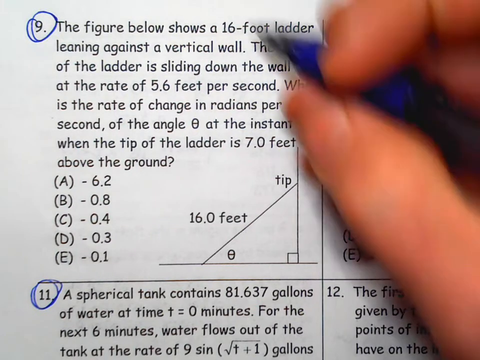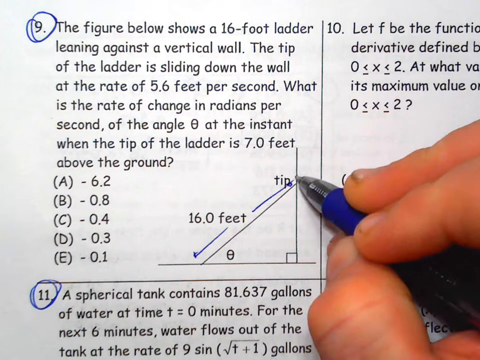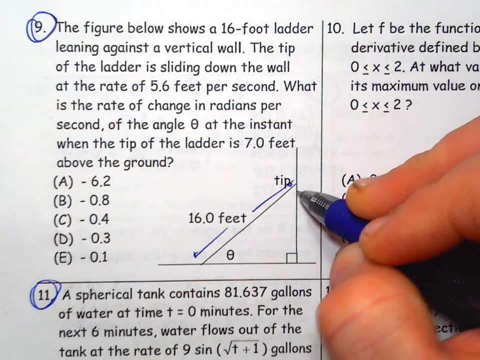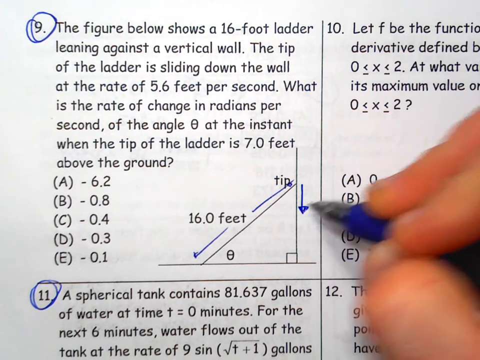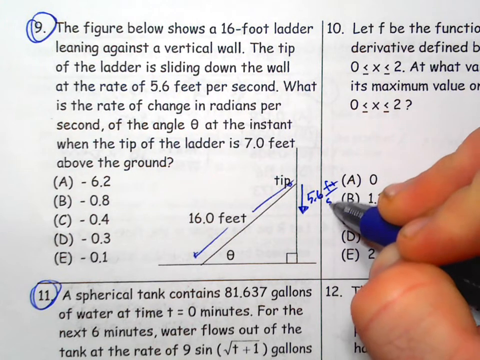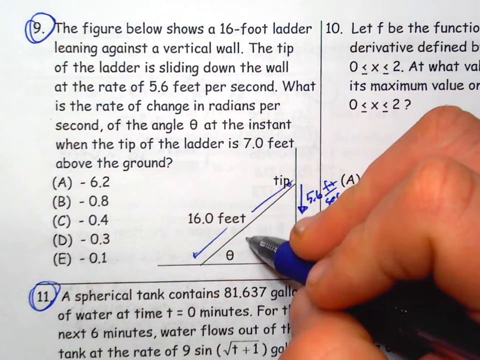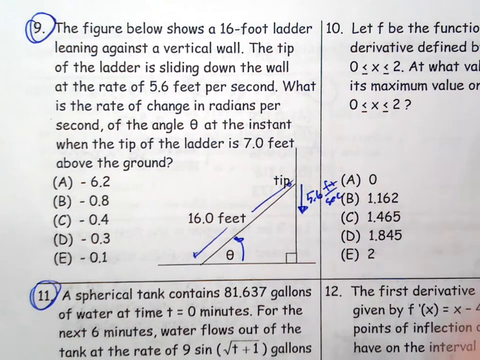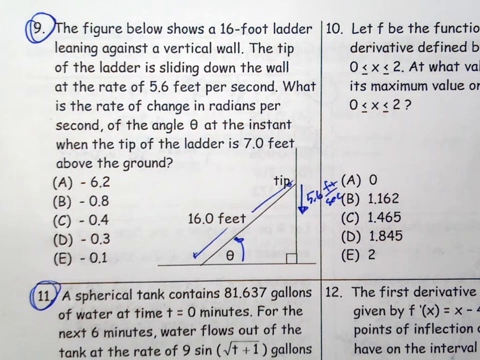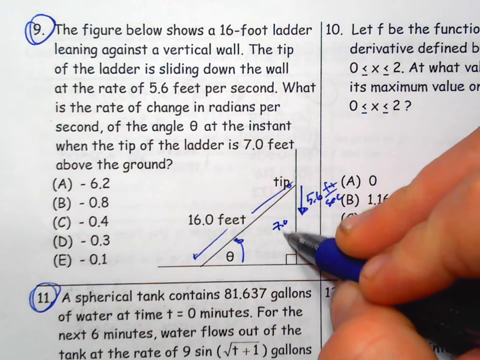Okay, 9 says a 6-foot ladder, so a ladder leaning against a vertical wall. The tip of the ladder is sliding down the wall at a rate of 5.6 feet per second. What is the rate of change in radians per second of the angle at the instant when the tip of the ladder is 7 feet above the ground?